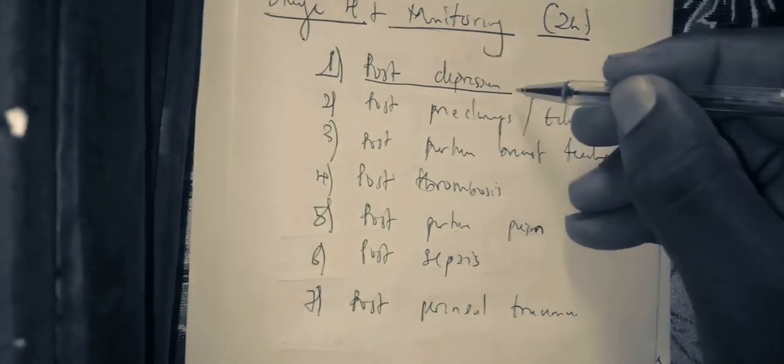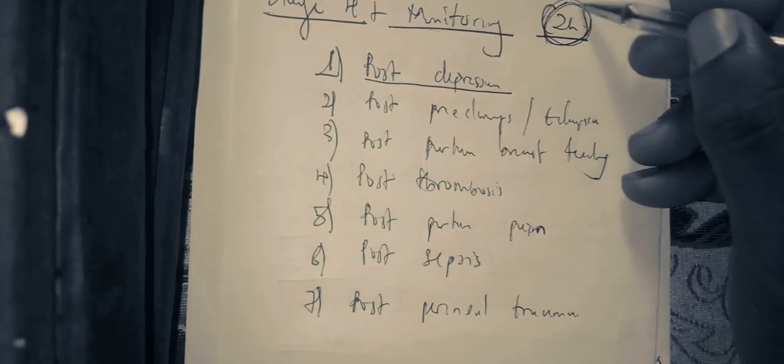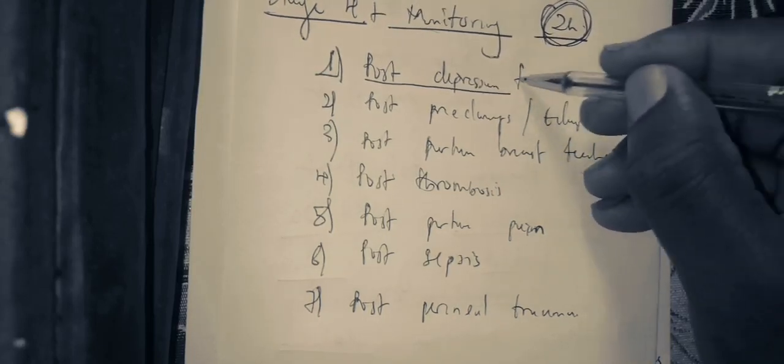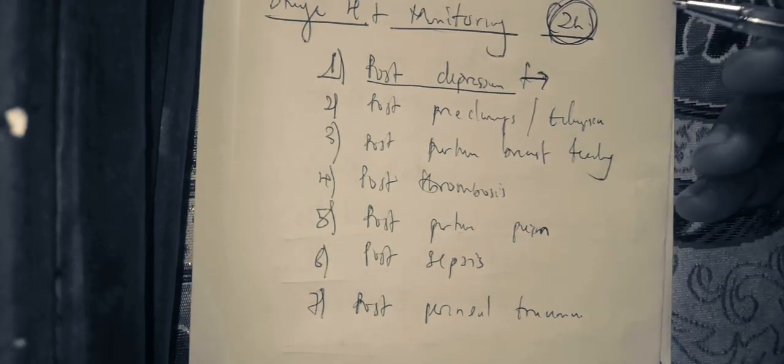Now, postpartum depression does not usually occur during the first 2 hours. Is it clear? During the first 2 hours, you don't usually have postpartum depression. It occurs from weeks to months. Is it clear? From weeks to months.